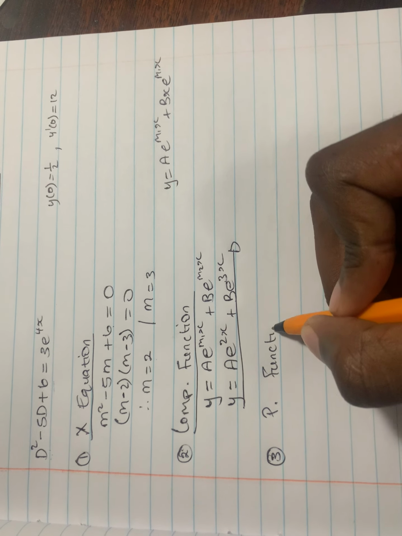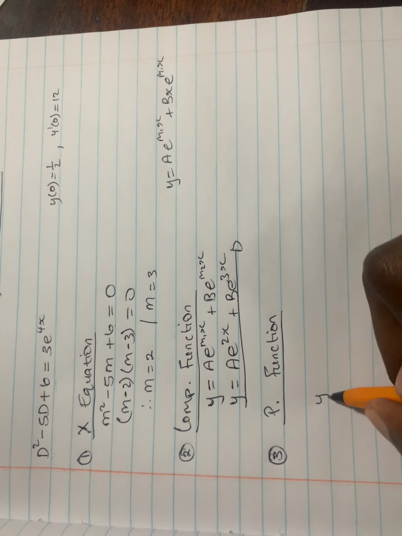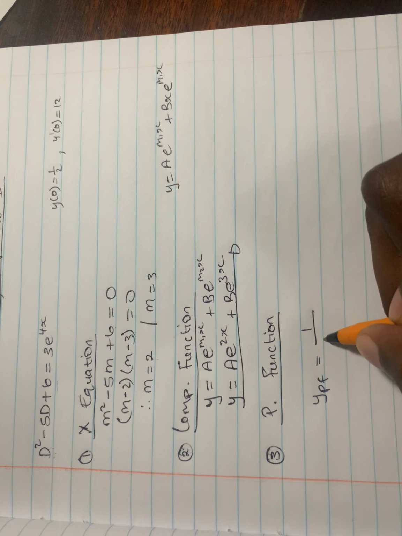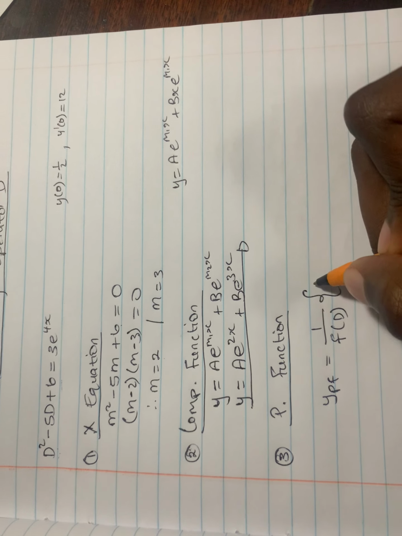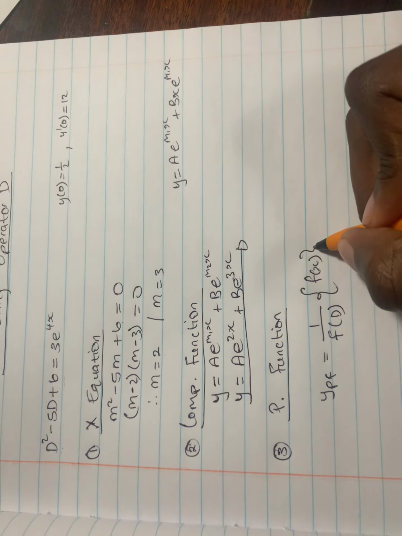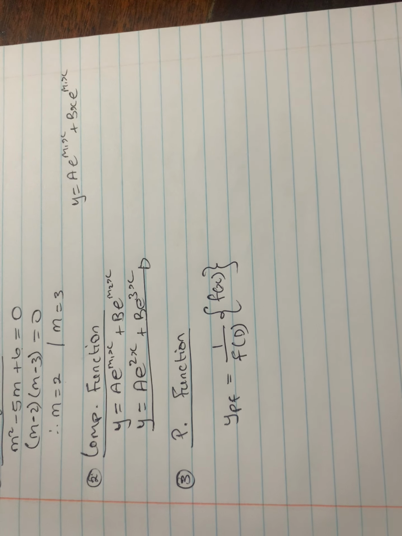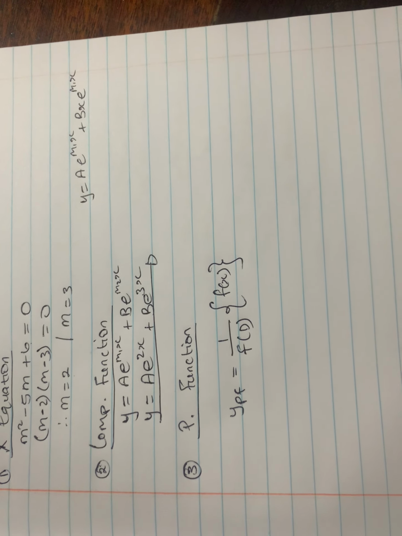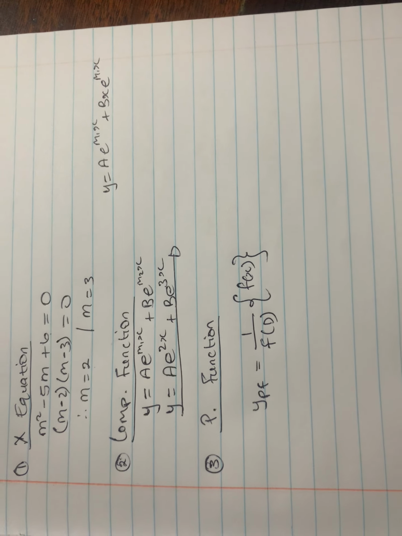The particular function, y which is a particular function, is equal to 1 over the function of D acting on f of x. Okay, so when we have something like this, which is slightly similar to theorem 1, but depends on the cases.